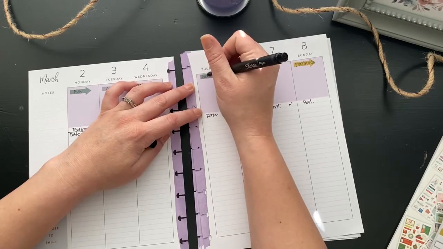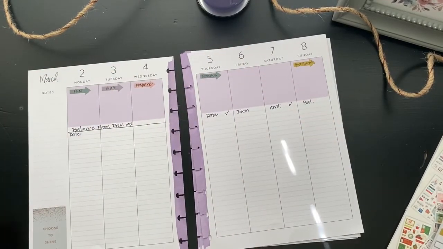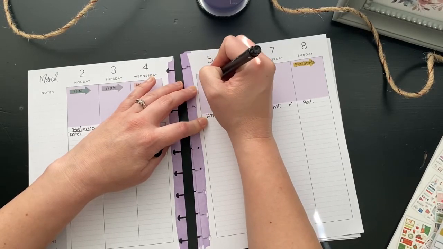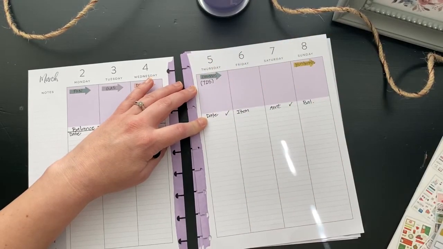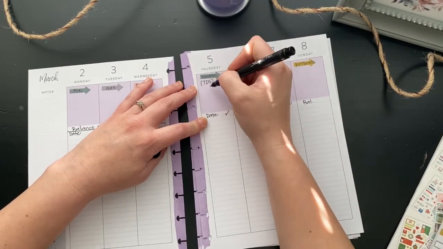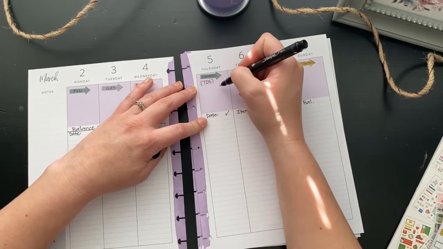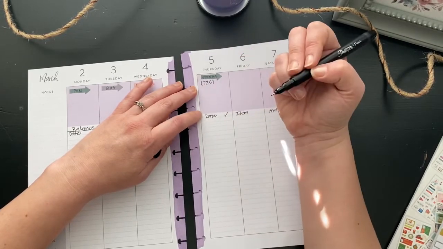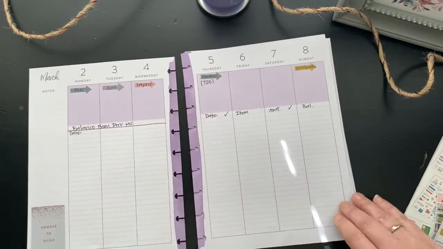Is that what it is? I have to look back. Yeah. Okay. I put that in parentheses, and then as we spend in March, I will write a date and an amount, date and an amount, date and an amount, and I'll make sure we don't go over the $725.